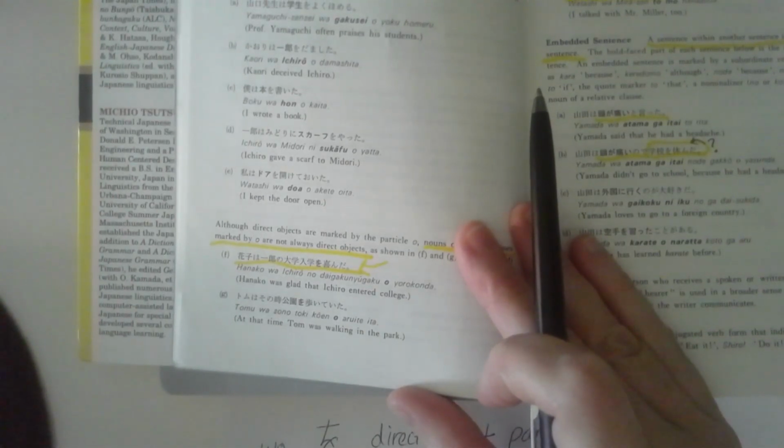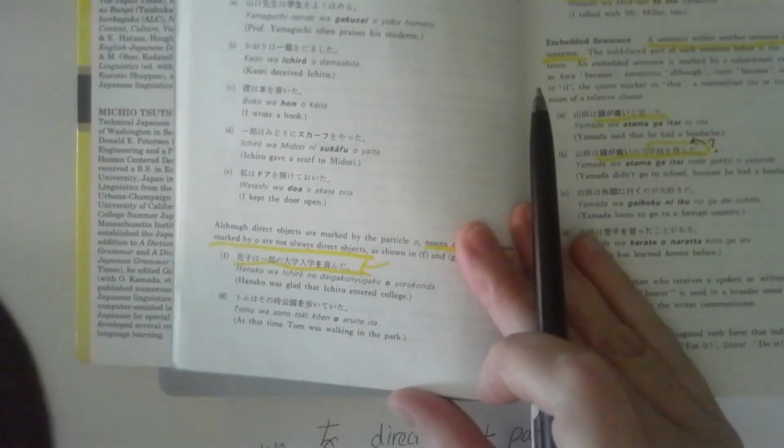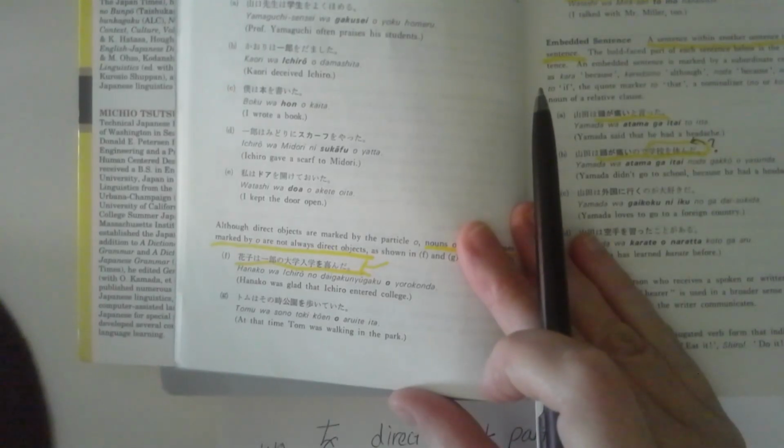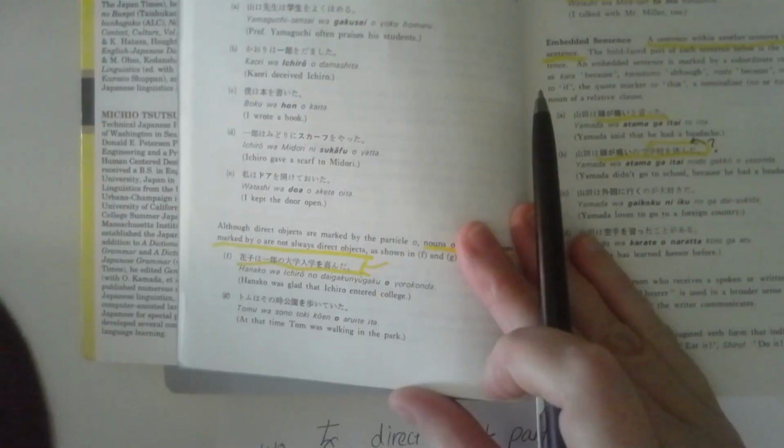Hanako was glad that Ichiro entered college, but if you translate it literally, it's Hanako was happy of Ichiro's college entrance.